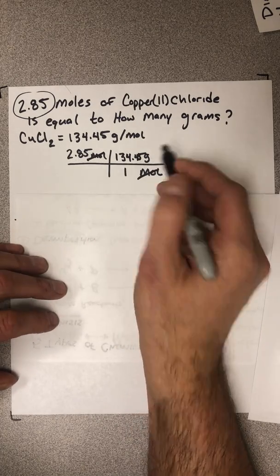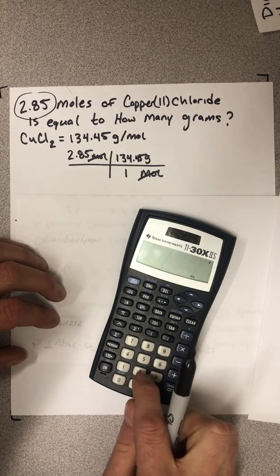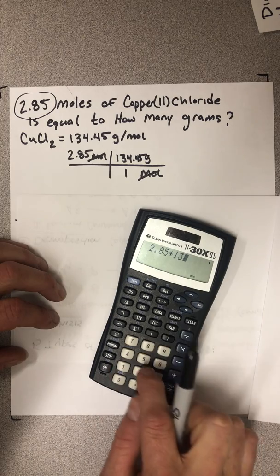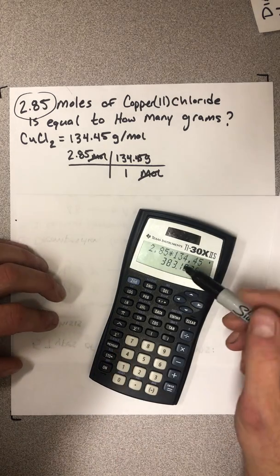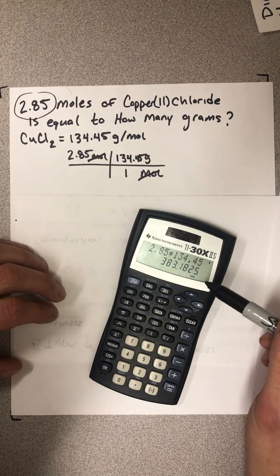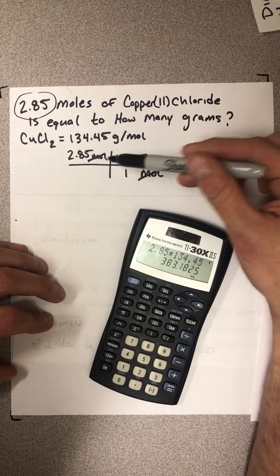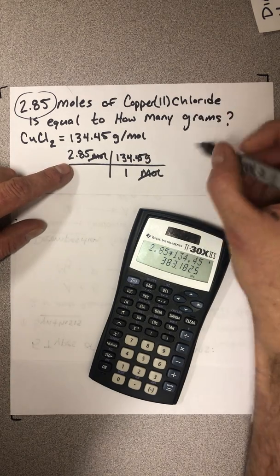And now it's just as easy as multiplying the 2.85 by the 134.45. Let's just do that one real quick, 2.85 times 134.45, and that gives us 383.18. We are stuck with 3 significant figures here as a starting value, so we need to just round this to 383.